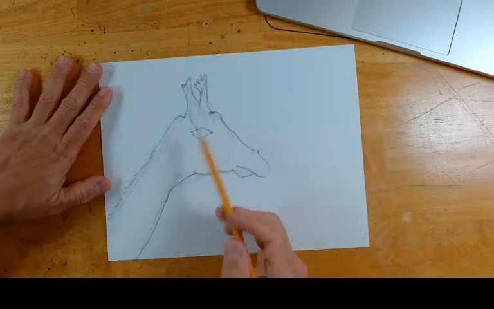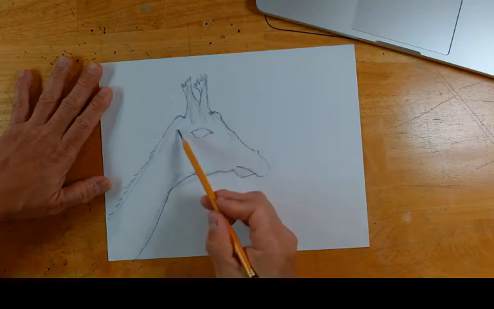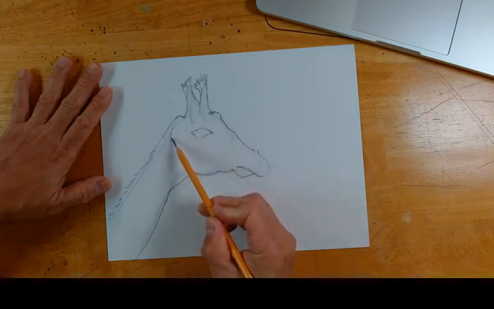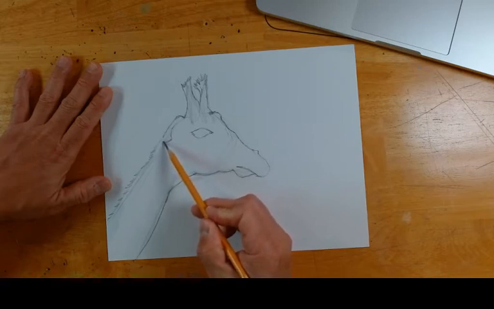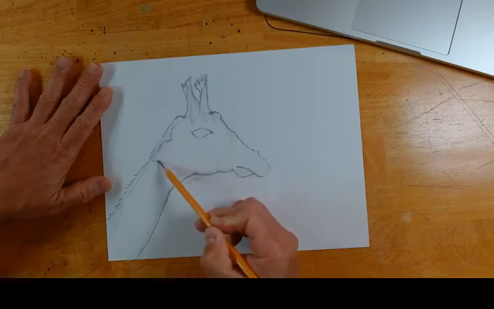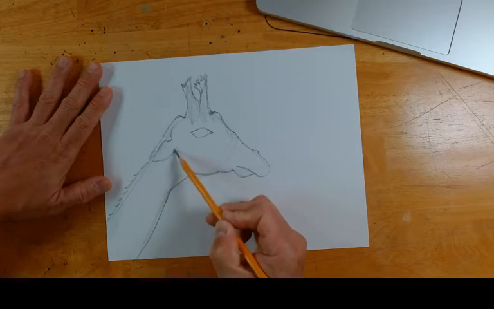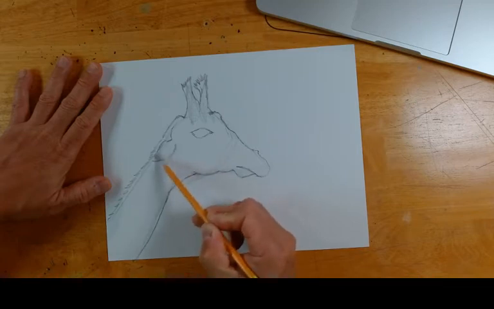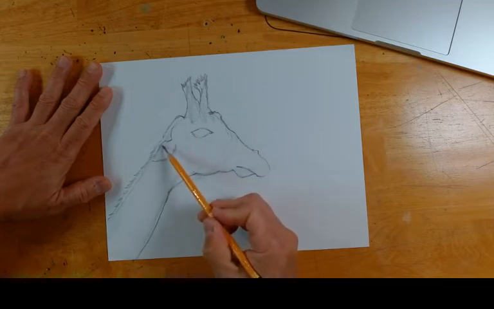And then for the ear, I'm going to draw part of the ear here. That ear is so distinctive. Wow, it's what they use to flick around and listen for predators.